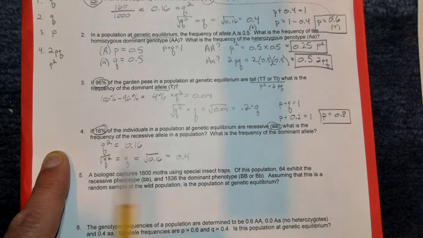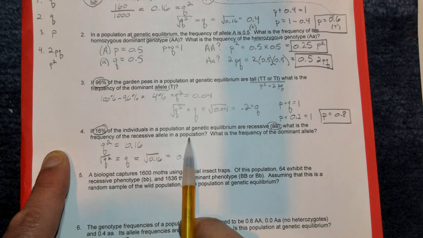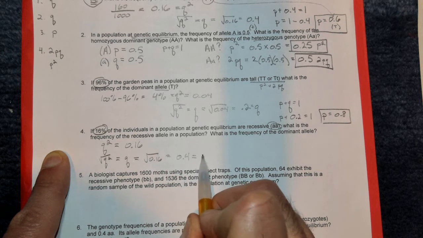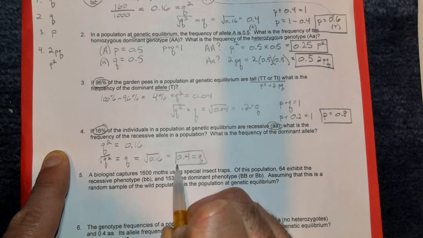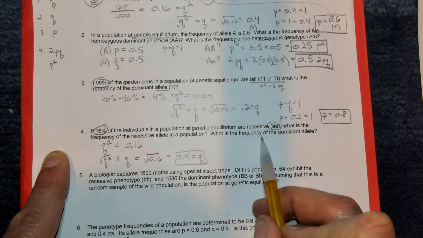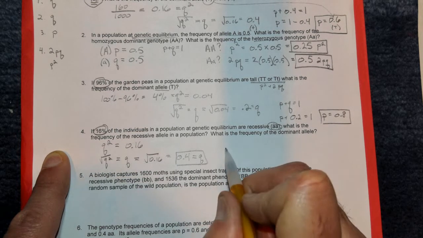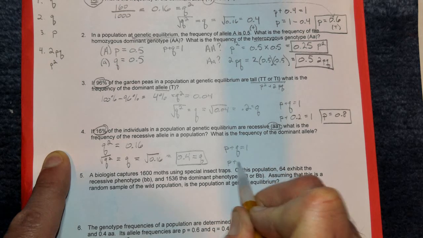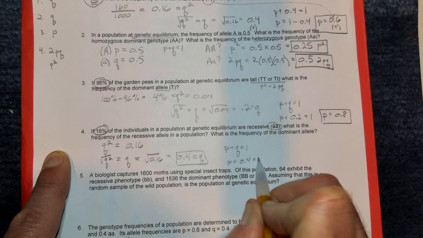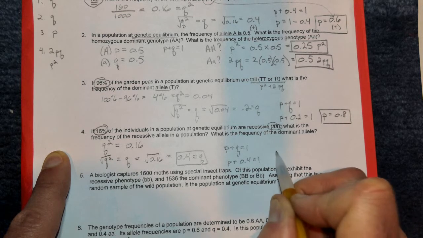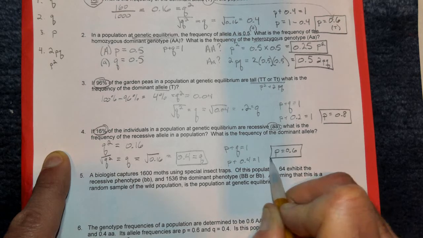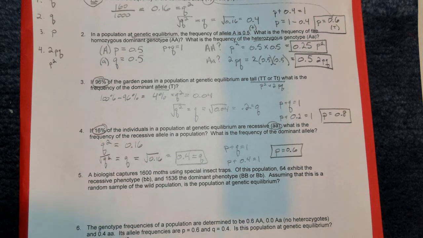They want to know, what's the frequency of the recessive allele in the population? Oh, well, that's easy. We just figured it out. It's 0.4. Second half of the question, what's the frequency of the dominant allele? Well, P plus Q equals 1. P plus 0.4 equals 1. Solve for P. P equals 0.6. 60% of the population has a dominant.